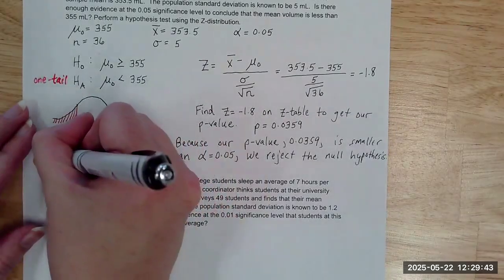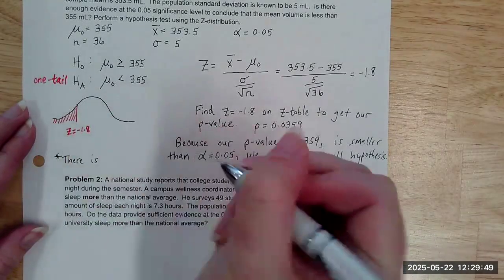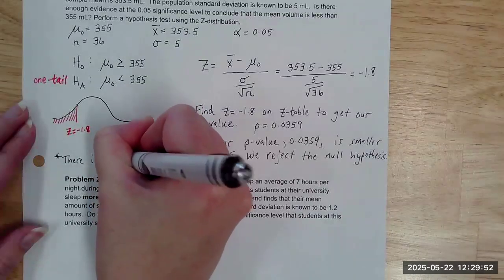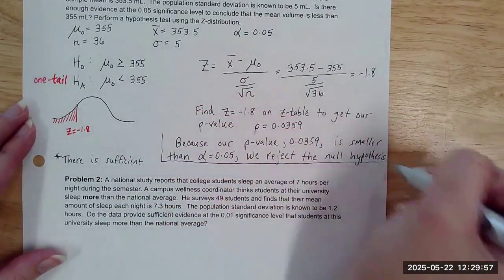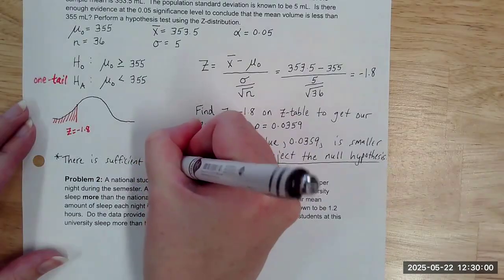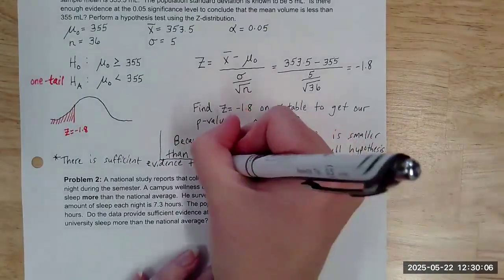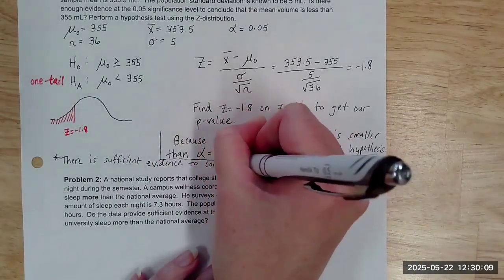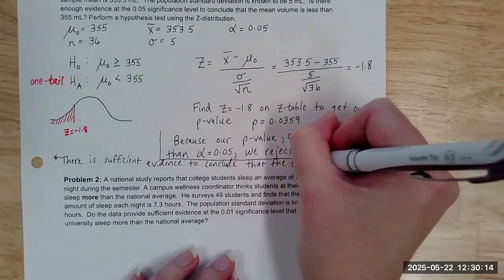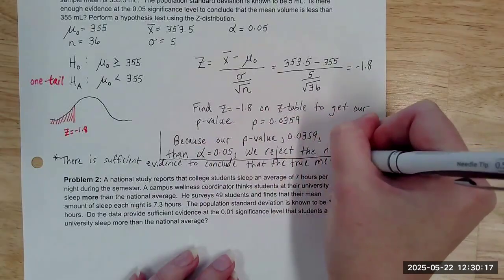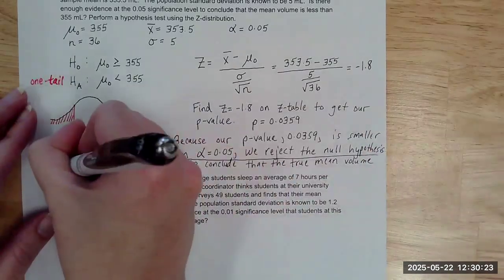There is sufficient evidence to conclude that the true mean volume is less than 355 milliliters.